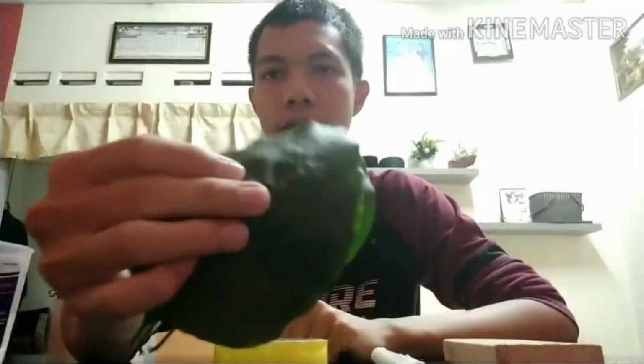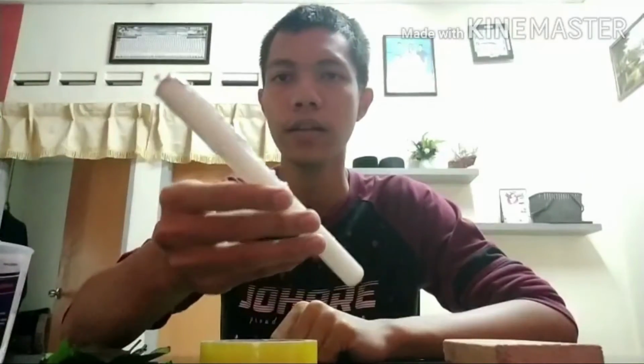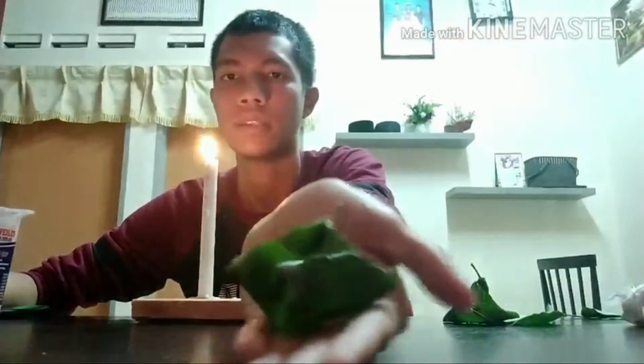Okay, to conduct this experiment, we need to prepare some water, leaves, a tape, a candle, and if necessary, a wooden box. We're going to make this leaf into this. How? We just apply the tape here, here, here, and this area. Okay, so now we can add some water into this leaf like this.